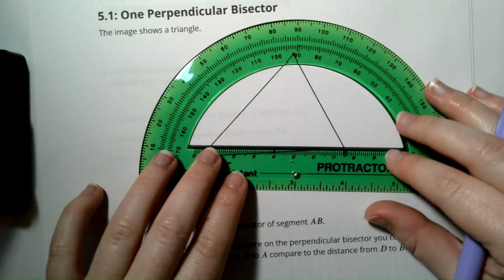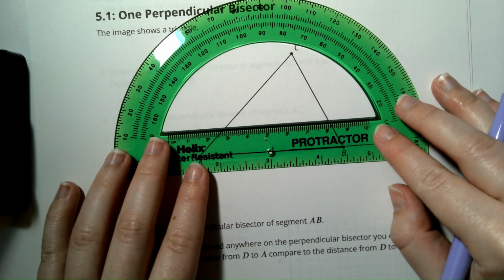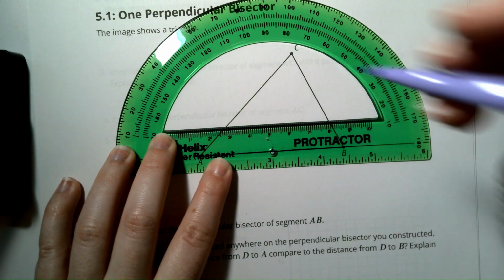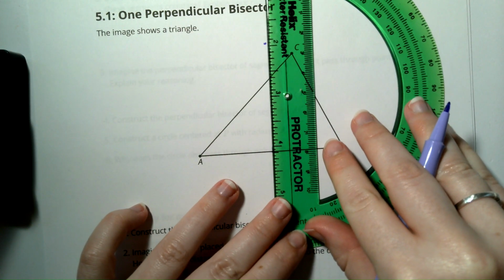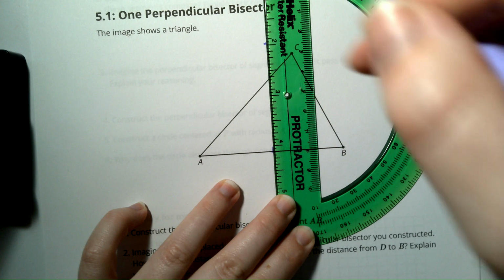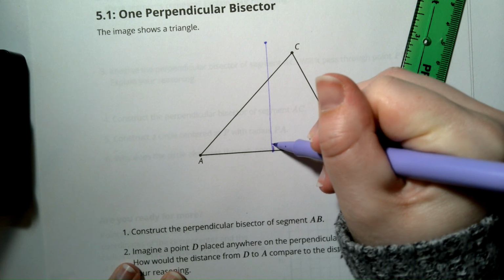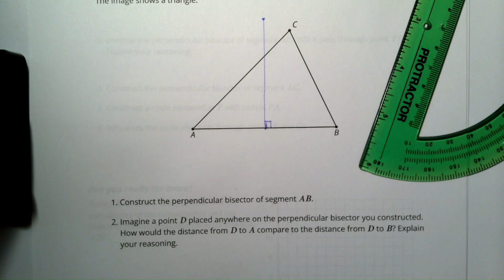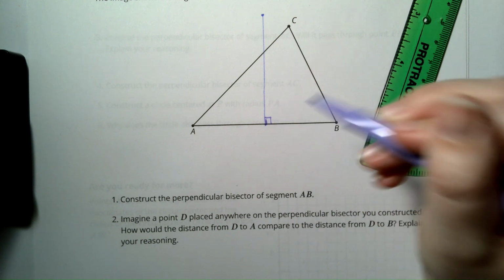And then I can make a right angle with that. I can line up my protractor with that point, and then if I mark 90 degrees up here and connect that, that should give me a right angle. So then I should be perpendicular, and that's going to be my perpendicular bisector. You can see that it's cutting in half, it's perpendicular, it makes a right angle.